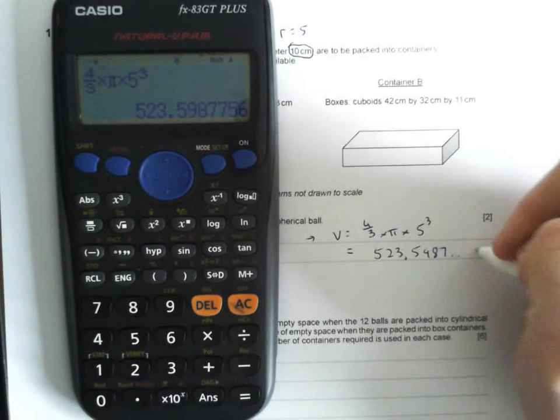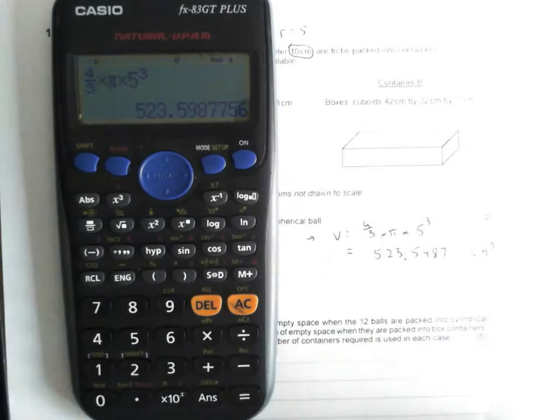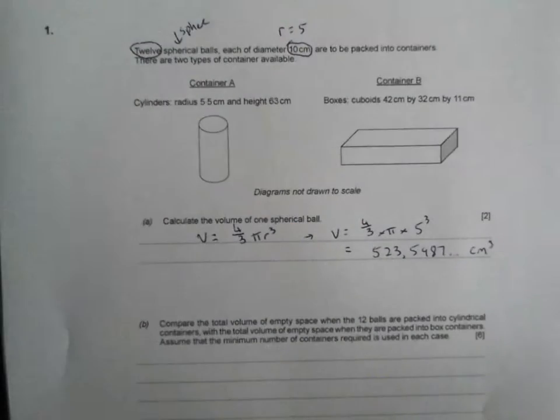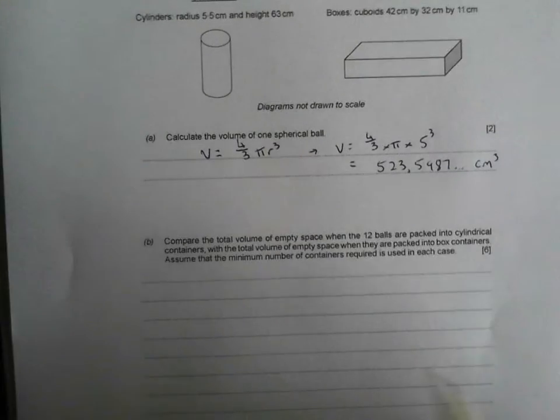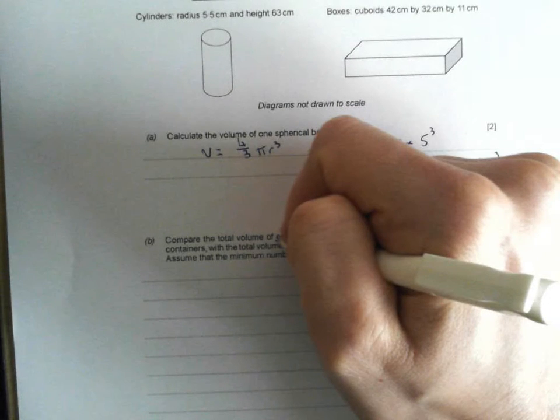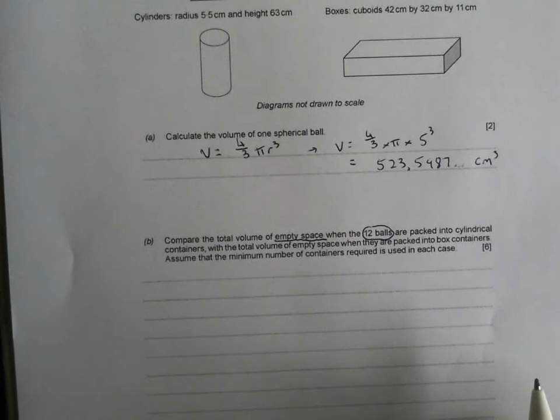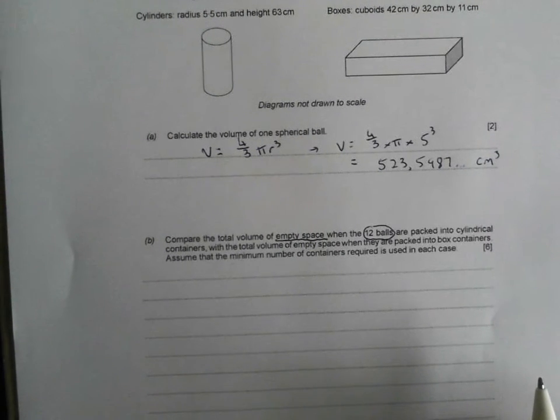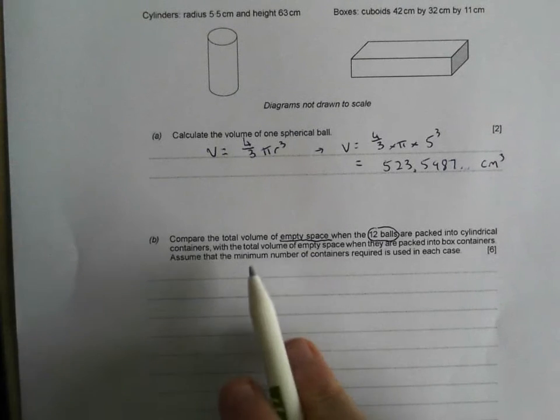Okay, then we get to the tricky bit. Compare the total volume of empty space when the 12 balls are packed into spherical containers with the total volume of empty space when they're packed into box containers. Assume that the minimum number of containers required is used in each case. Okay, let's have a look at our cylinder first.